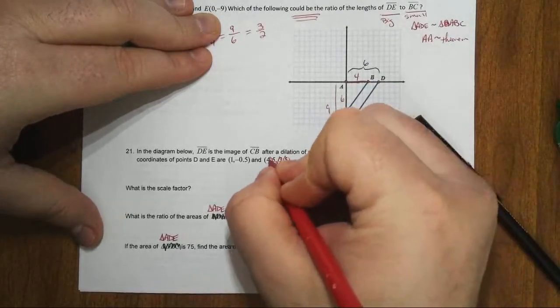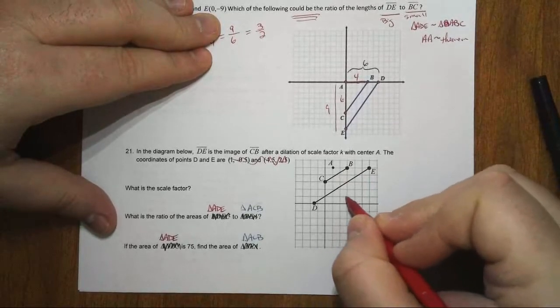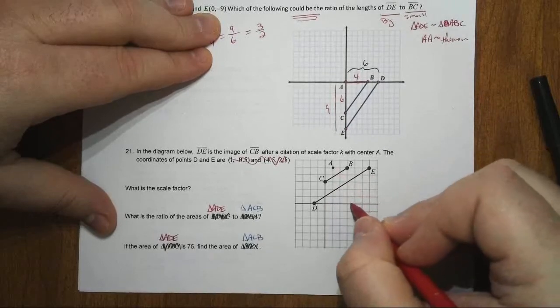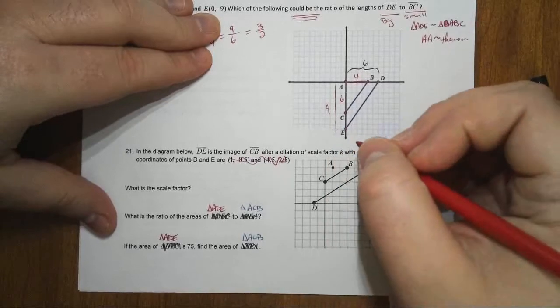And these are just, ignore those. Alright, so this is the point 1, 2, 3, 1, 2, 3, 4, 5. That's 3, 5. This is 1, 5, and this is 4, 5, 6, 6, 5. Okay, so just keep that in mind as you're going along. Those are the coordinates.